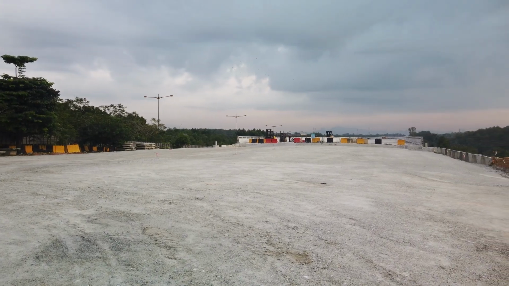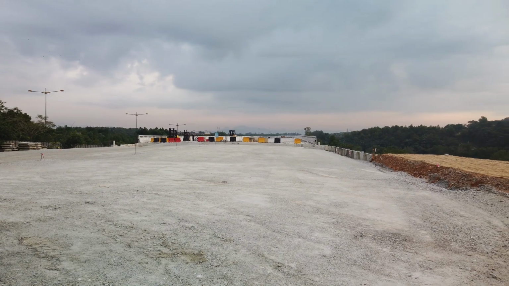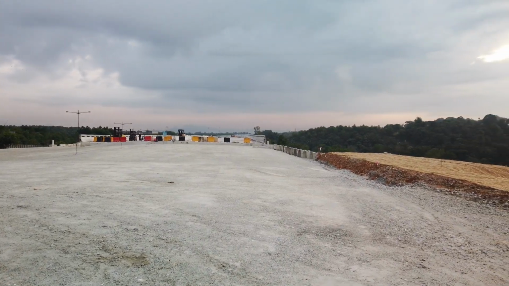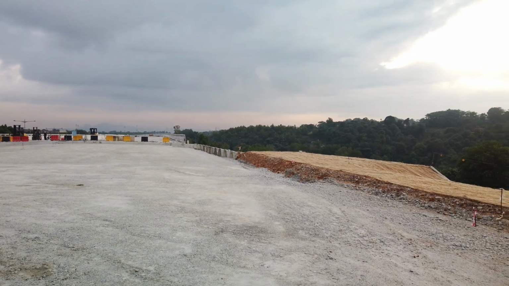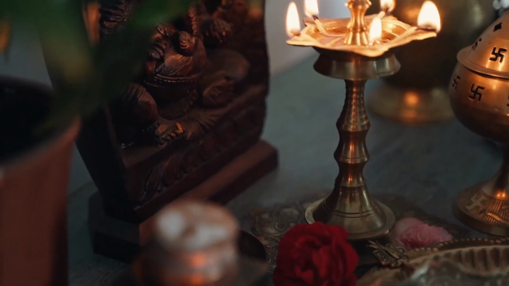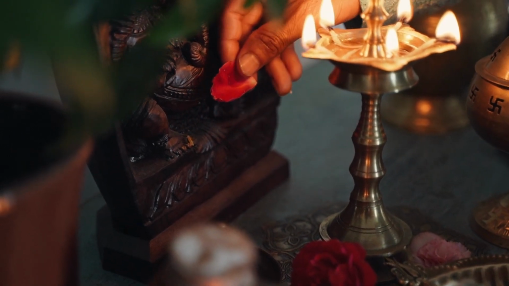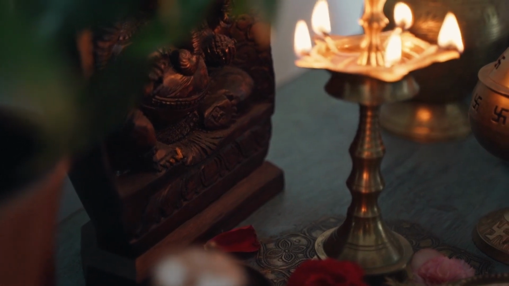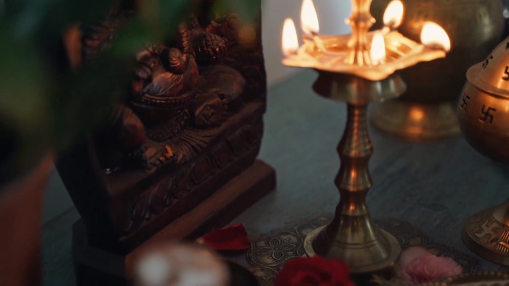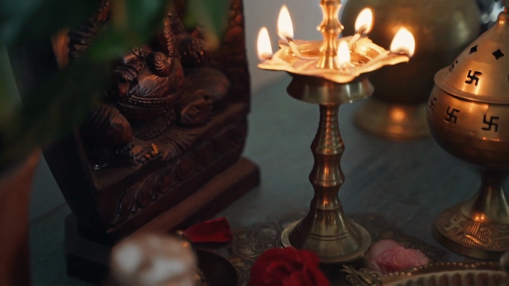Offerings. The priest offers prayers, flowers, fruits, and other offerings to the gods and goddesses. Ritual. The priest performs a ritual to purify the site and to seek the blessings of the gods and goddesses. Mantras. The priest chants specific mantras to invoke the blessings of the gods and goddesses. Conclusion. The priest concludes the ritual by offering a final prayer and thanking the gods and goddesses.